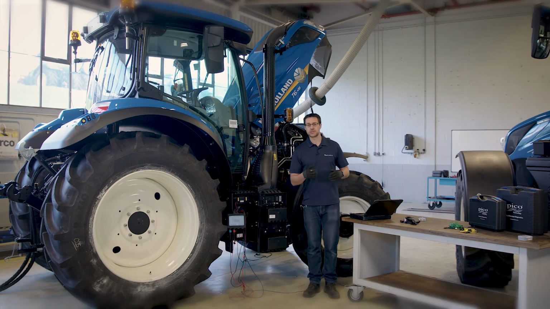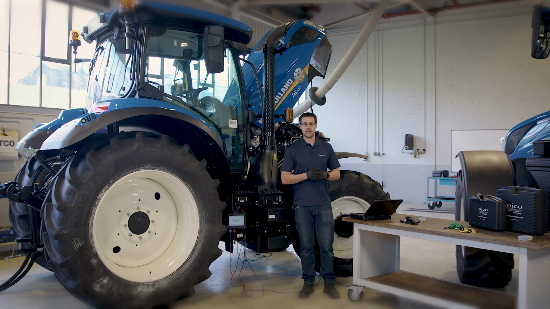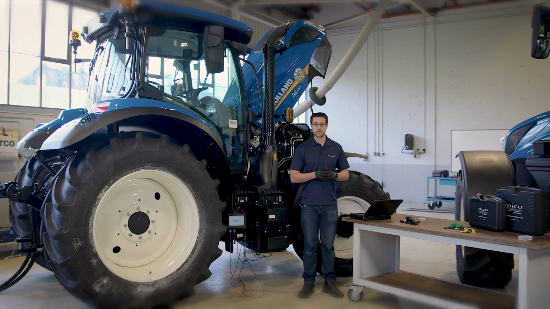What we're going to do right now is use a little bit of magic, and cut to myself talking through how to create link files and how to import them into PicoScope 7.